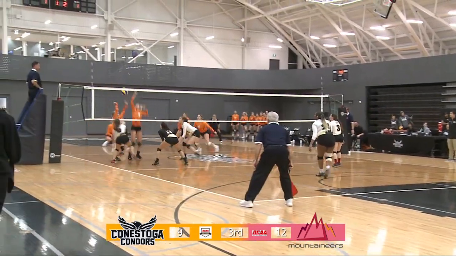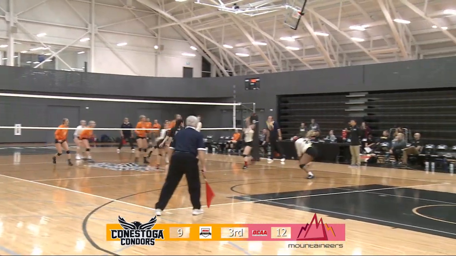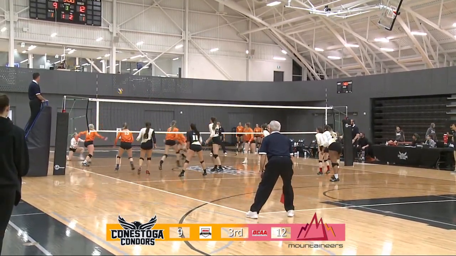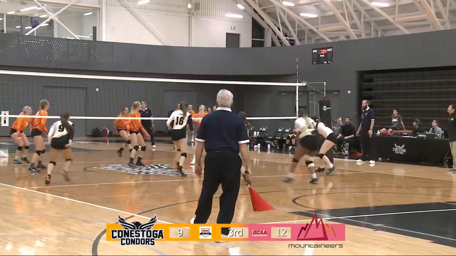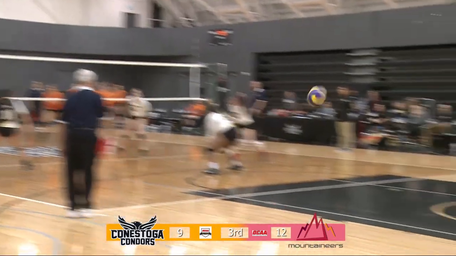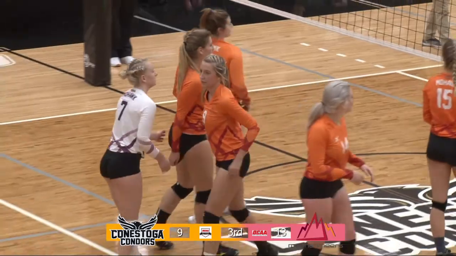Block, and gets just enough to keep it alive. Good dig from Karis Mapp. Really fighting for the point. And strong spike from number 9, Mohawk.